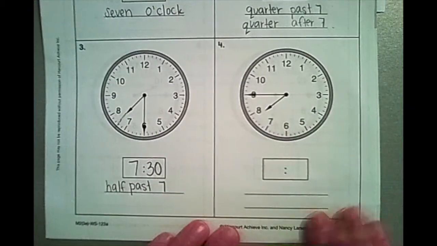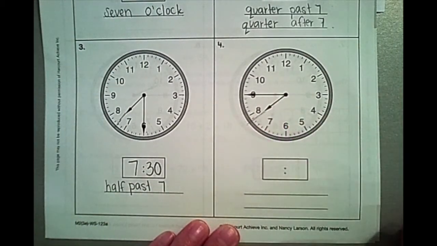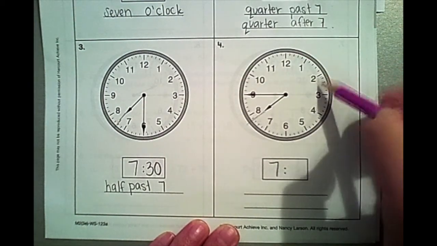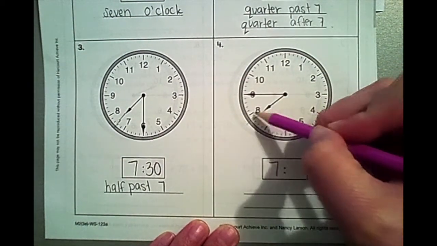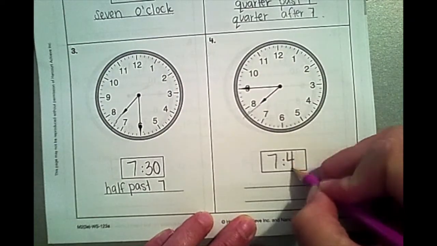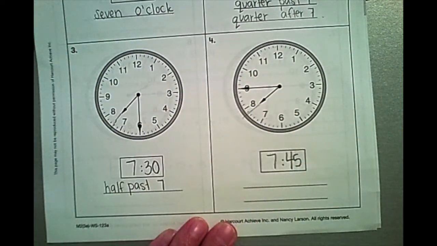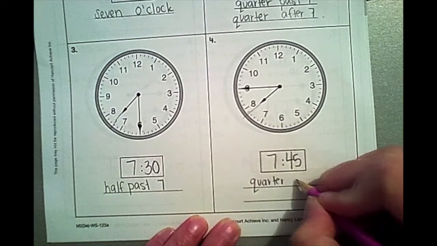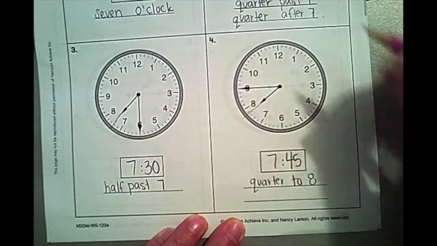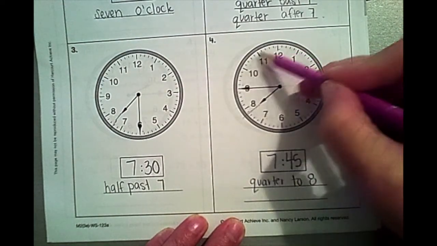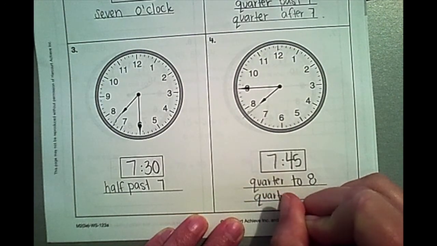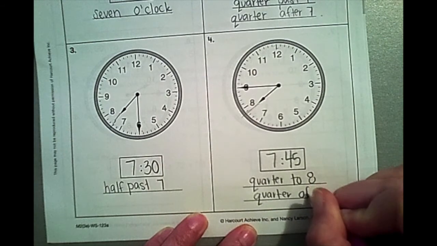All right, let's stick at number 4. We're still in the 7 o'clock hour because it hasn't hit the 8 yet. And if we count by fives, 5, 10, 15, 20, 25, 30, 35, 40, 45. So it is 7:45. And we are going to say, this was that wonky one, 7:45, because there's this much left to go to 8 o'clock. Or we're going to write 7:45.